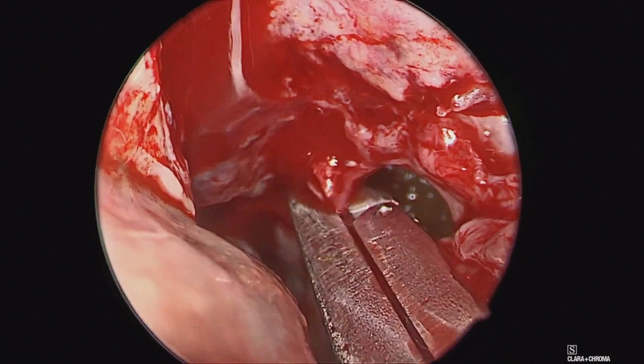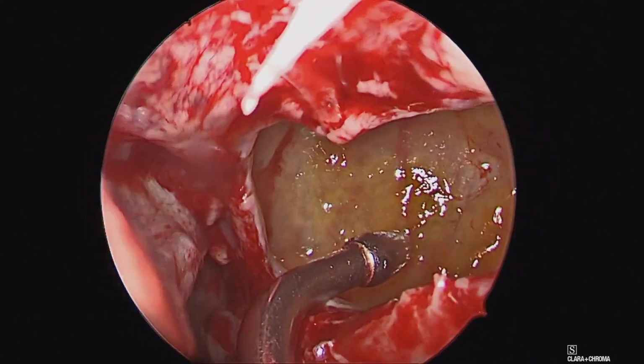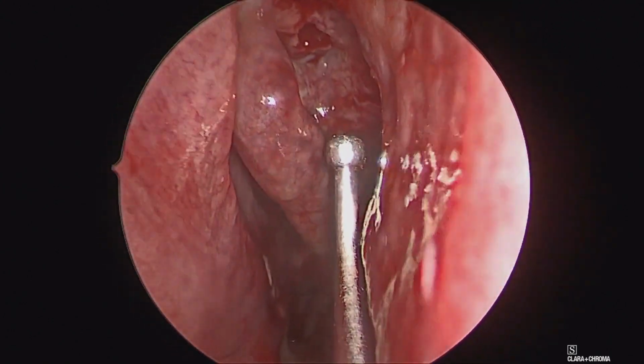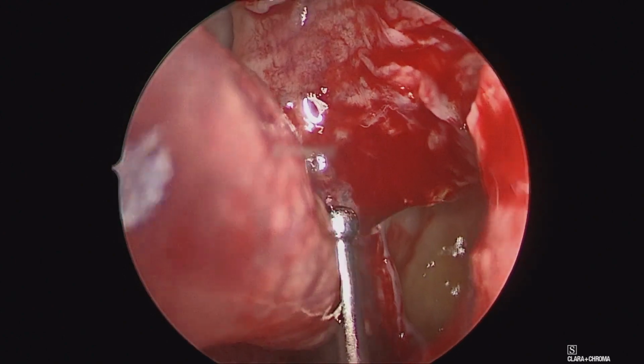The bulk of the tumor is, of course, not in this particular area, but what this allows us to do is to have full access as we dissect posteriorly and allow a thorough working space for our instrumentation.